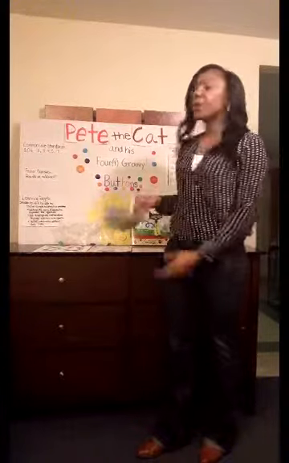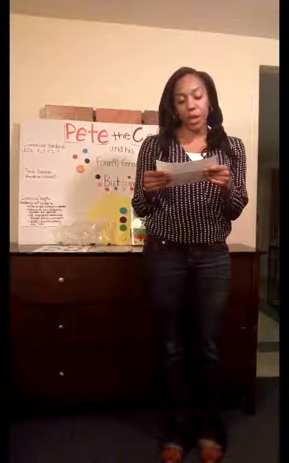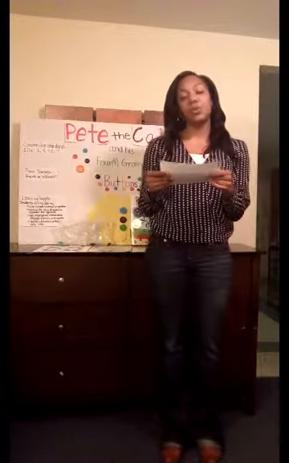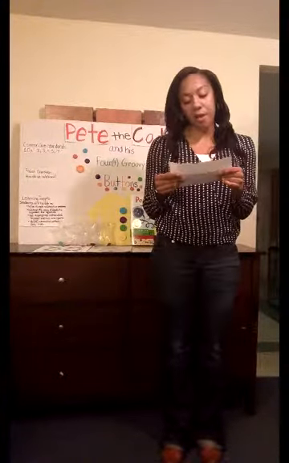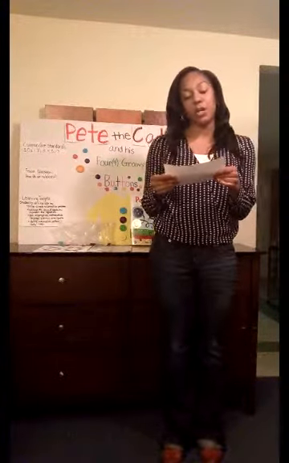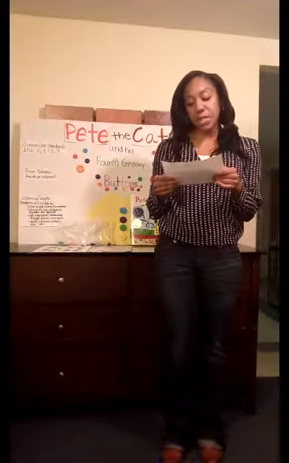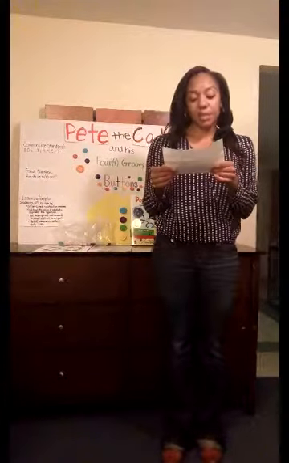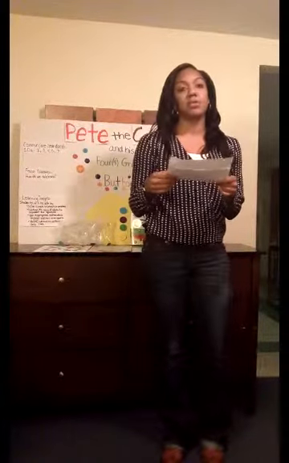It addresses Common Core standards. 1. Use addition and subtraction within 20 to solve word problems involving situations of adding to, taking from, putting together, taking apart, and comparing with unknown in all positions. 3. Apply properties of operations as strategies to add and subtract. 4. Understand subtraction as an unknown add-in problem. 5. Relate counting to addition and subtraction.